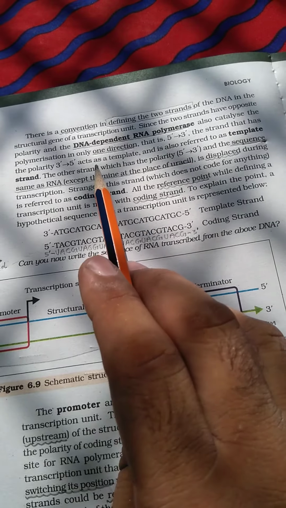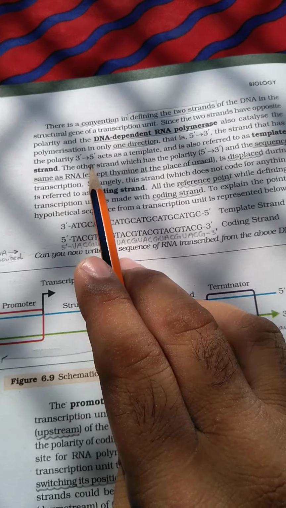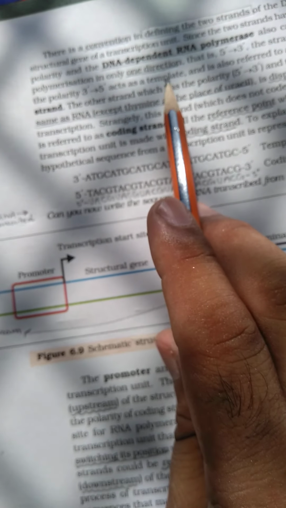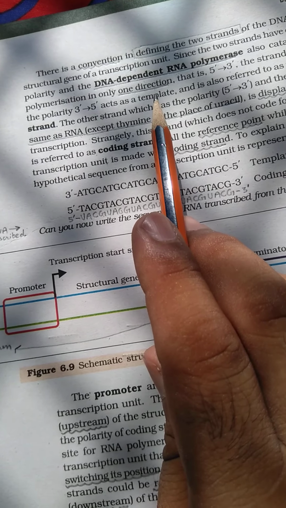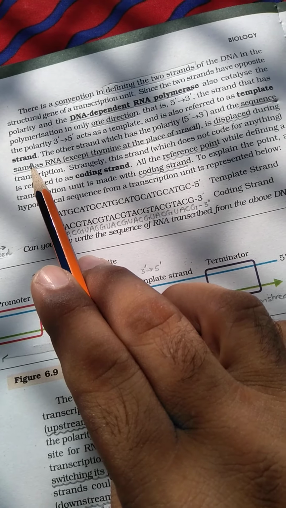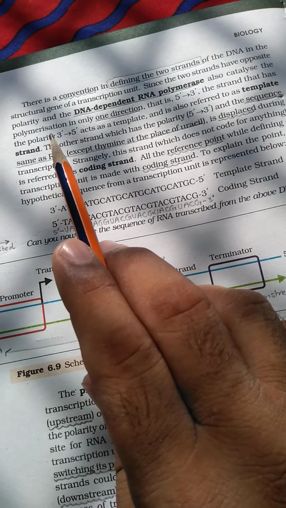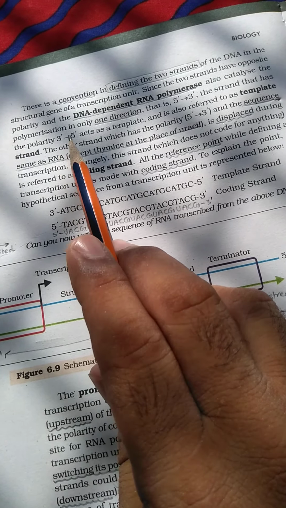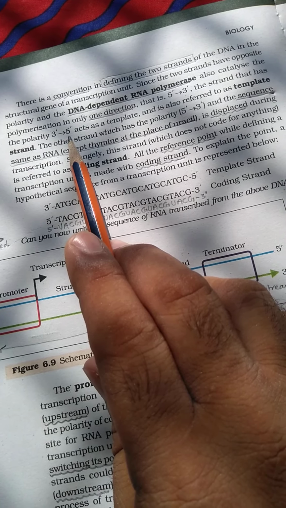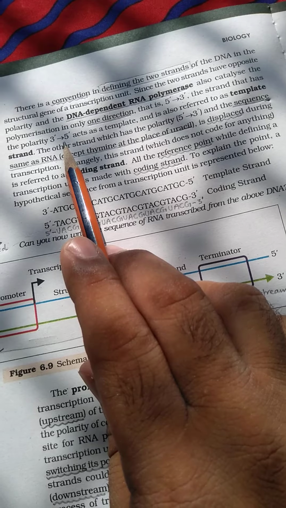The DNA strand which has the polarity 3' to 5' will act as a template. That strand of DNA will act as the template and hence is referred to as the template strand. So remember, which strand of the DNA molecule will be regarded as the template strand? That strand which has the polarity of 3' to 5'. Hence, from this DNA strand, the new RNA strand will be transcribed.